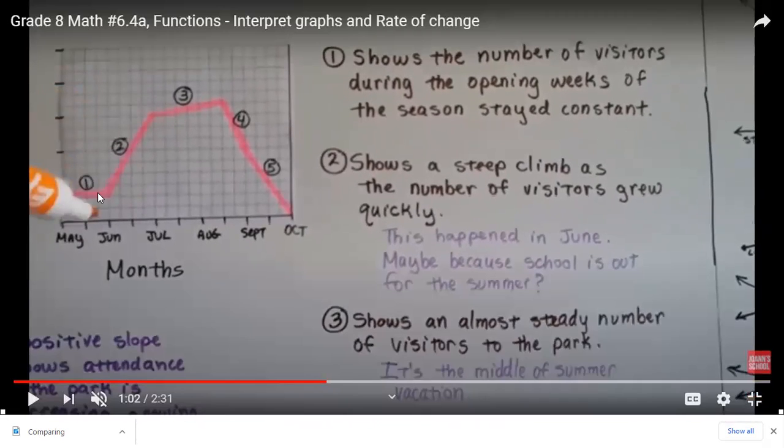If the line is parallel with the x-axis, like this, it means the number is staying the same, no change, no more, no less. It's constant.